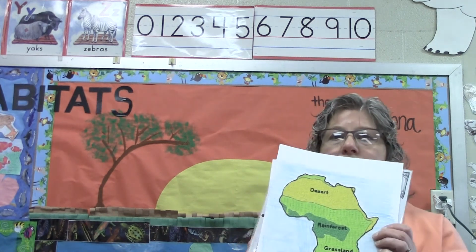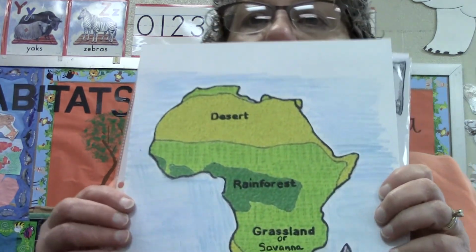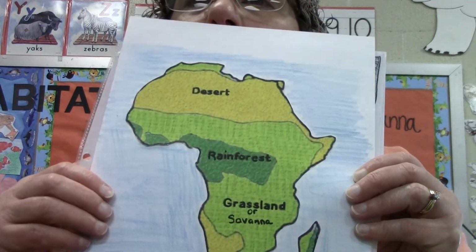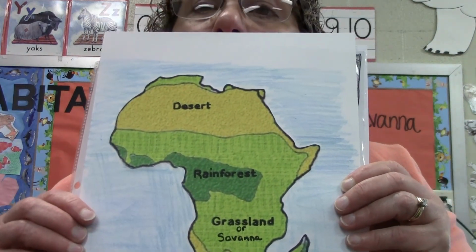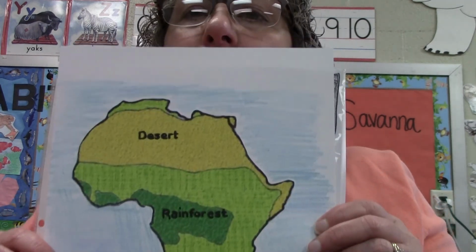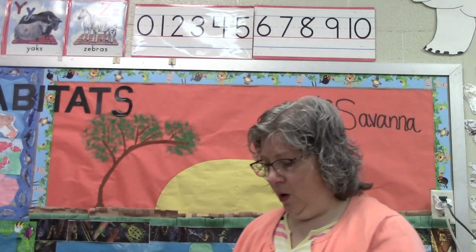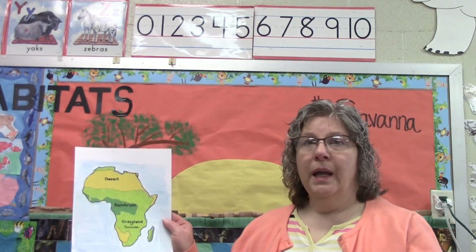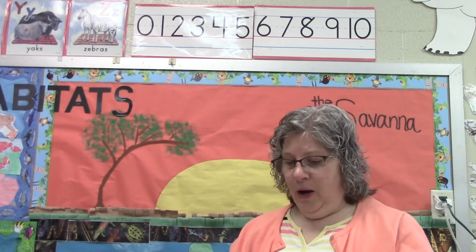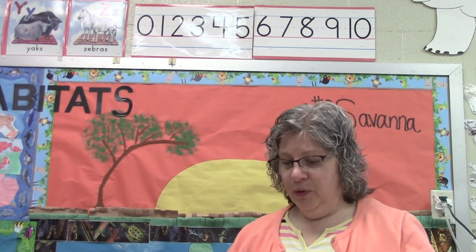This is a map of Africa. And as you can see, all this light green part is the grassland, or the savanna. So it covers a lot of Africa. And Africa is actually across the ocean from where we are. So I just wanted to again show you that. It covers, as we said, most of it.